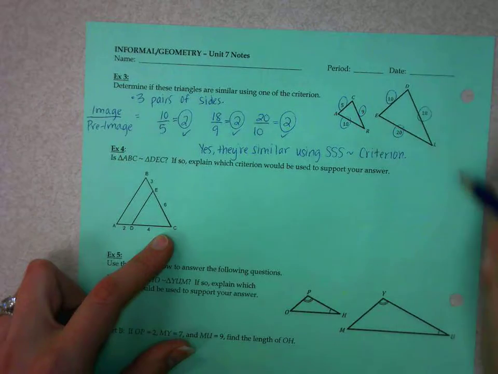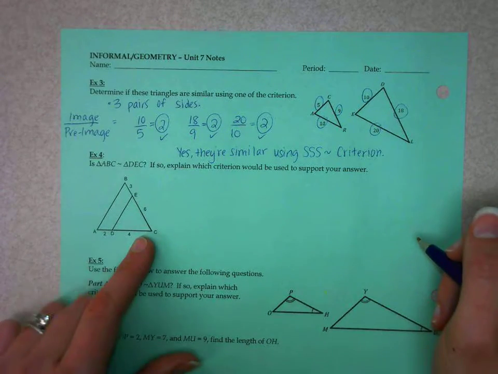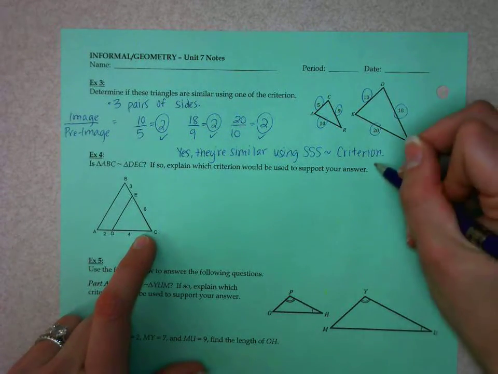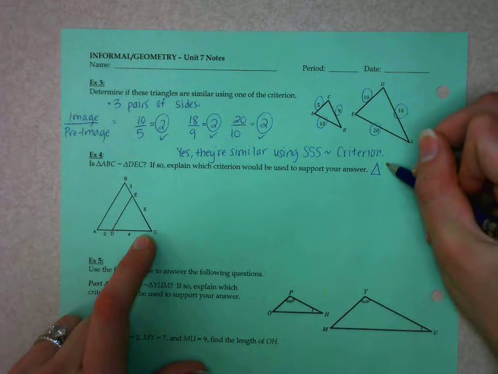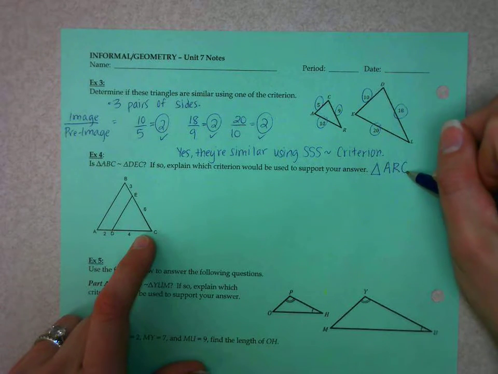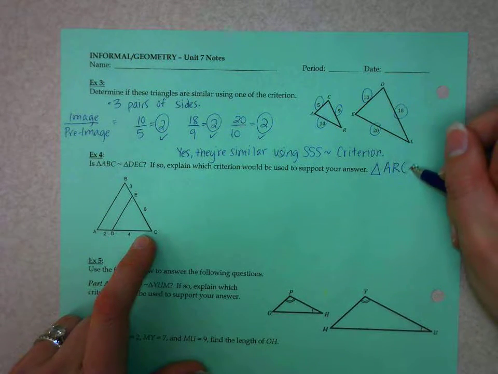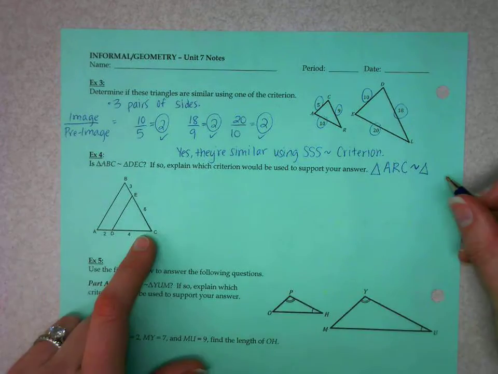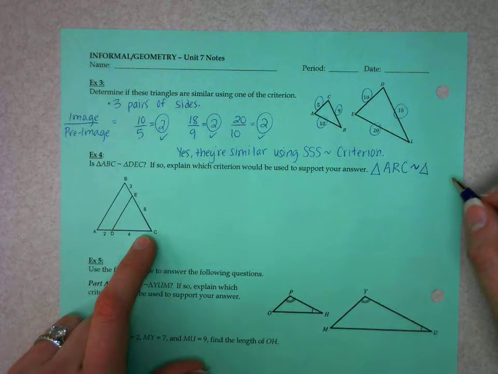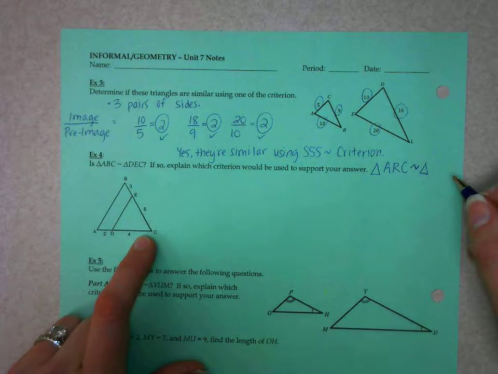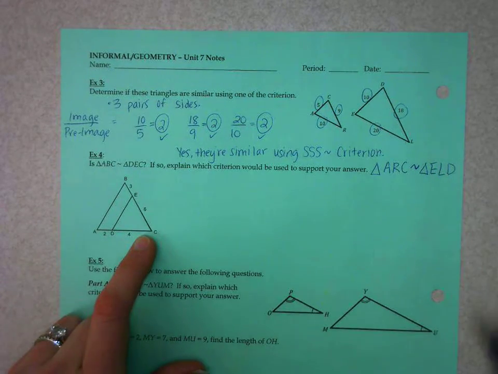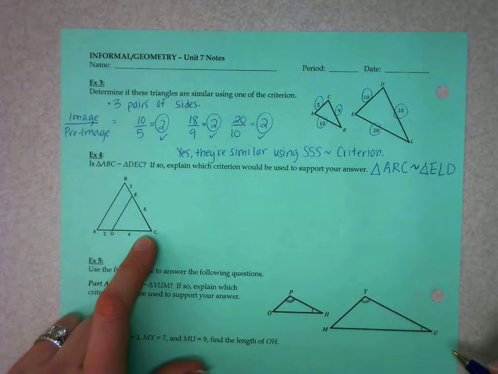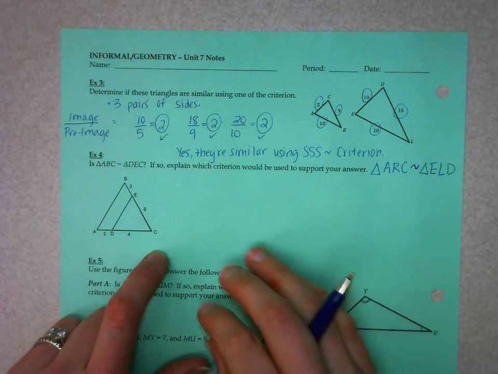And again, let's actually practice writing that similarity statement. So if I were to call the first triangle ARC, it will be similar to the second triangle. Take a second. Think about how you would have to name that second triangle. Let's see if you got it. It would be ELD.